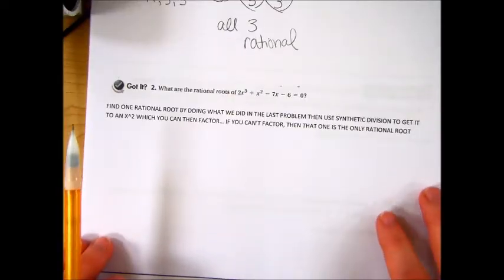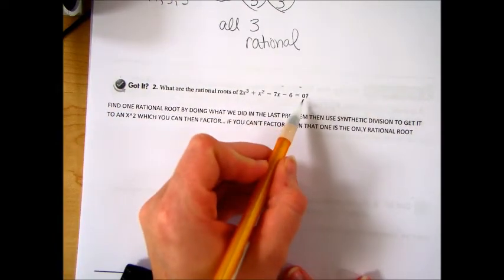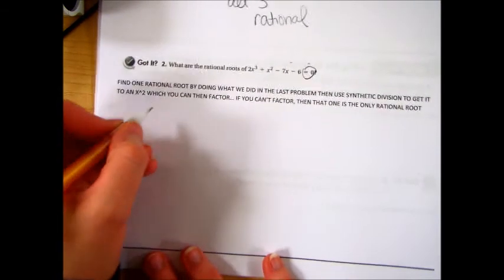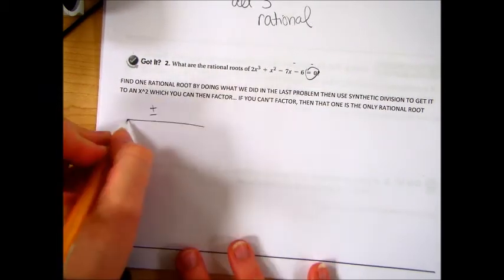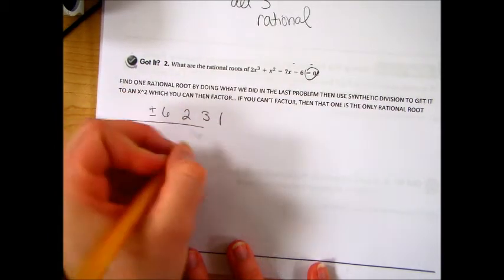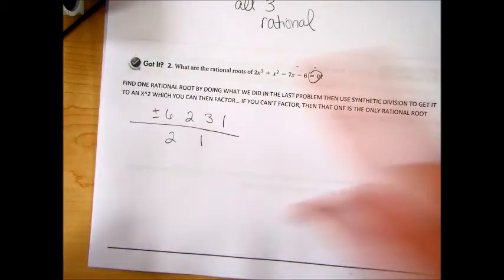So let's take a look at part 2. It says, what are the rational roots? I'm going to do the same thing. Check that it's equal to 0. We will do plus or minus the factors of the last number, which is 6. So 6, 2, 3, and 1. And then the factors of 2, which are 2 and 1 on the bottom.